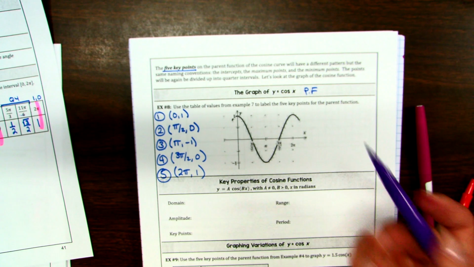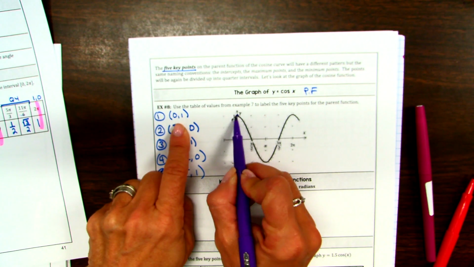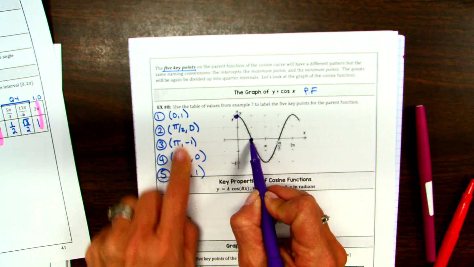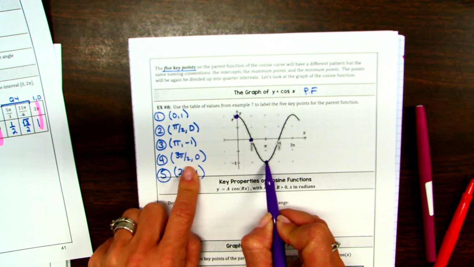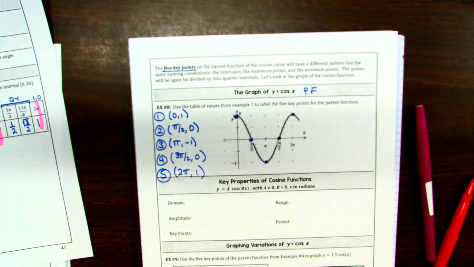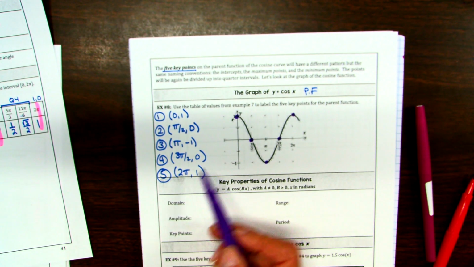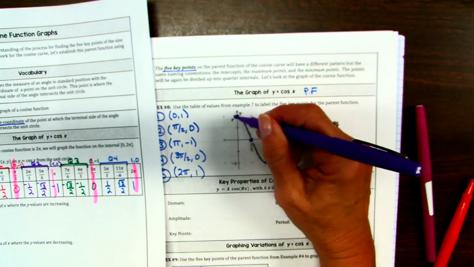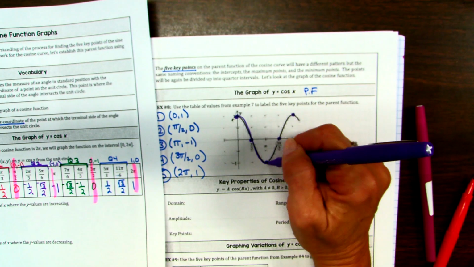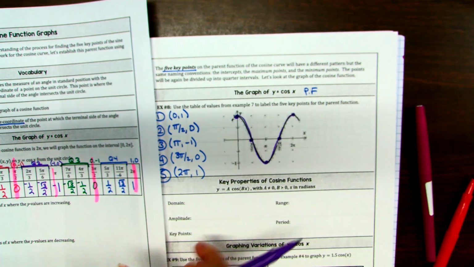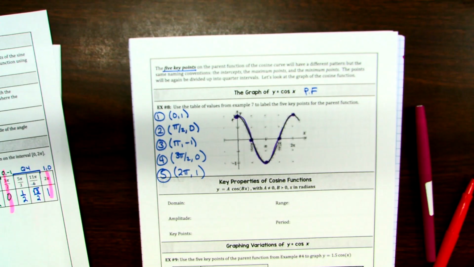So what am I talking about? All right, our first point is at (0, 1). Second point is (pi over 2, 0). (Pi, negative 1). (3 pi over 2, 0). (2 pi, 1). There's those 5 key points. All of the other ones we found and ones that we didn't find are in there, right? They're in between. But using those 5 key points and then connecting them and making a smooth curve covers all the points. So this is a new pattern.